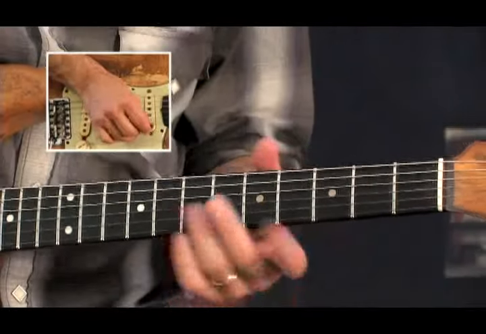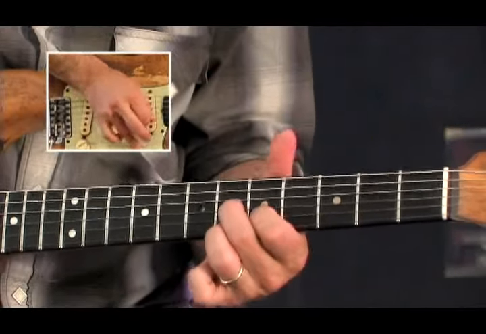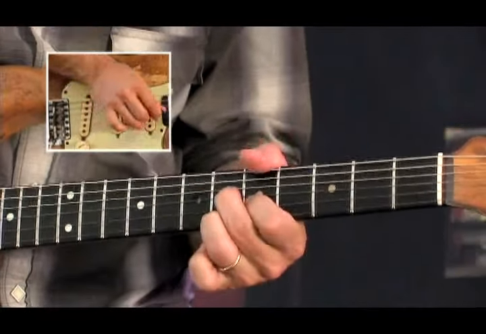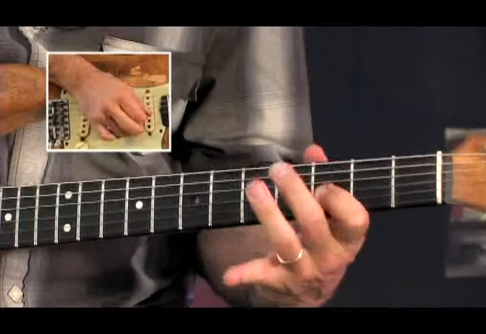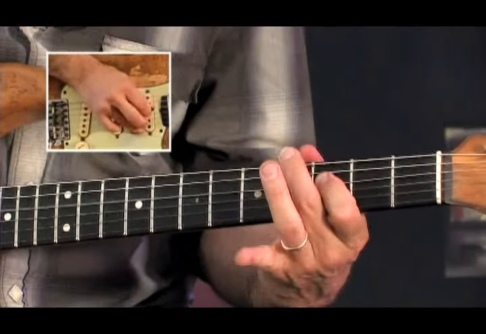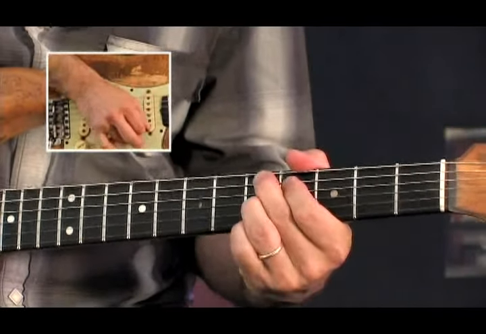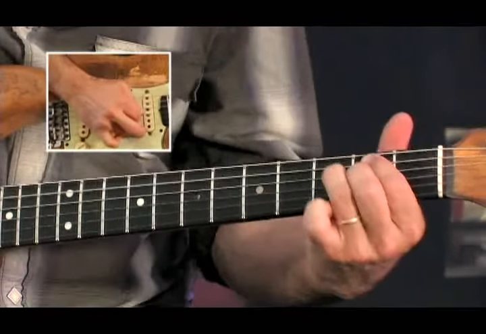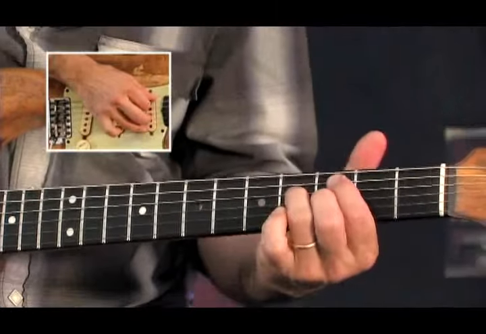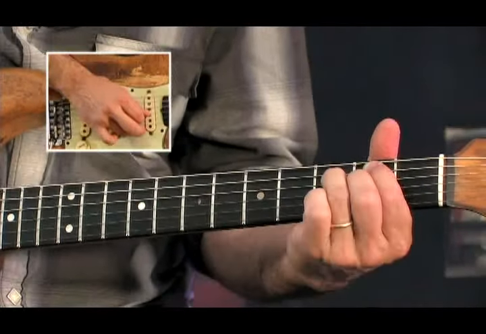And this is like a little diminished voicing. It's like A flat 9 to G9.